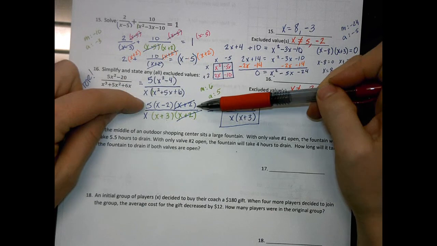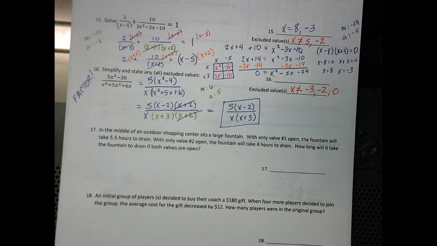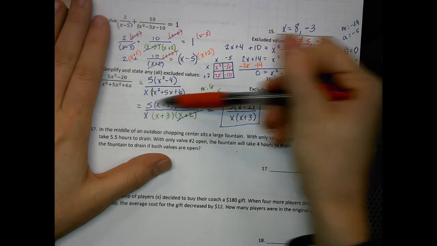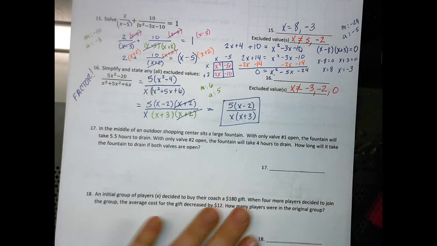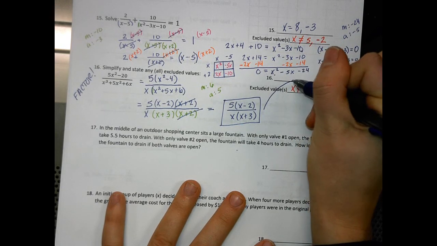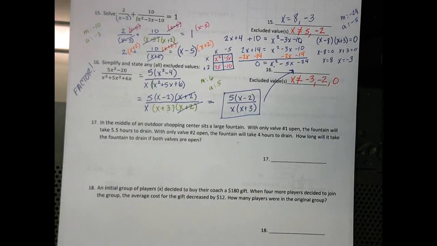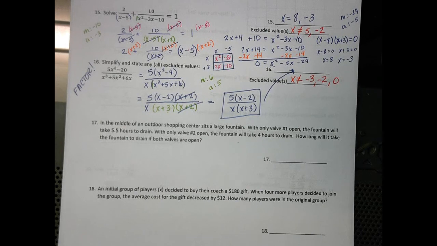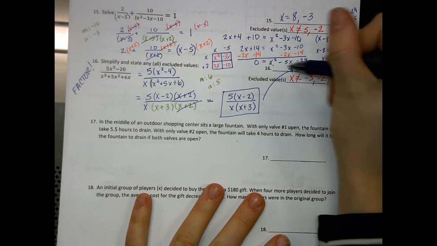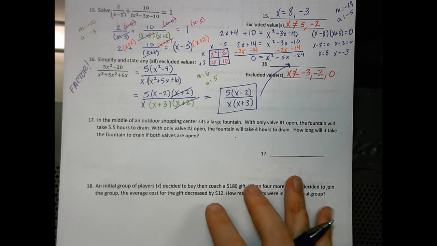In the numerator, do I care if my numerator is equal to 0? No. 0 out of a number, as long as it's not 0, 0 out of 7 is 0. 0 out of 100 is 0. 0 is okay to have in your numerator, just not in your denominator. So then, for this part of 16, I'm just going to draw an arrow because I don't have room to write it up there. But you get 5 times x minus 2 times x plus 3. Please do your best to write all your answers on the line if you have room to do so. Okay.